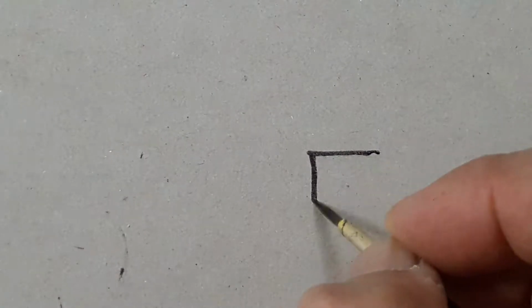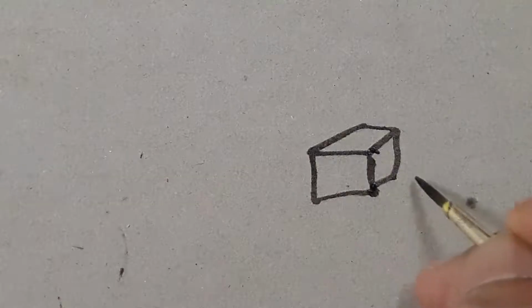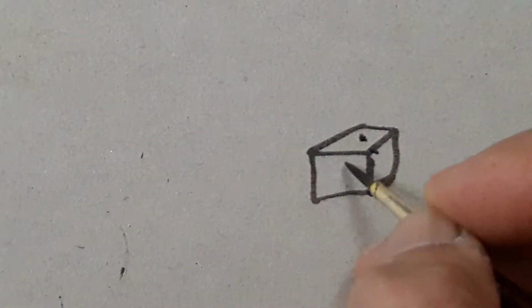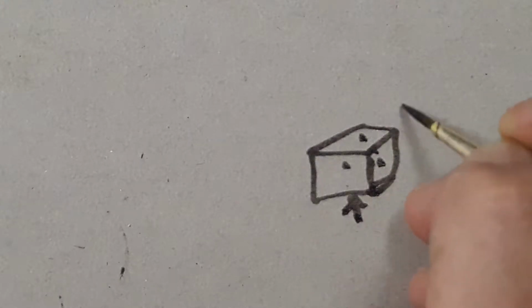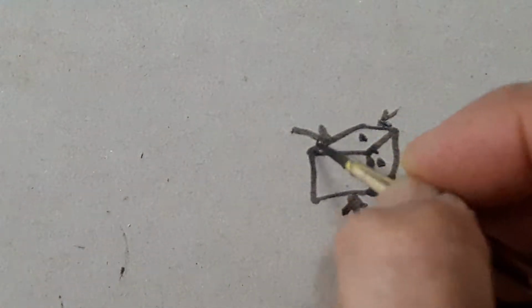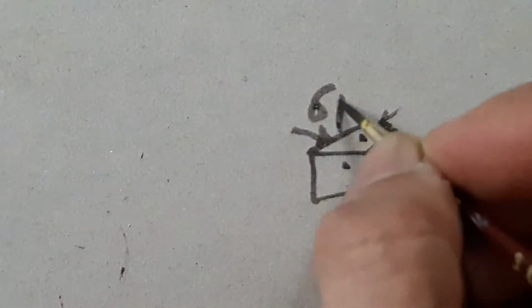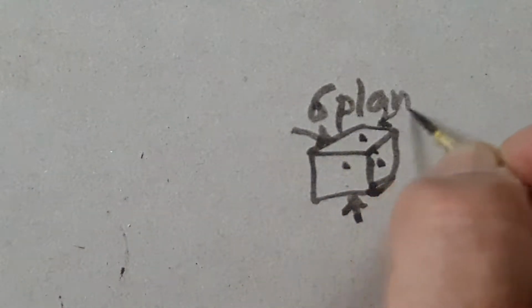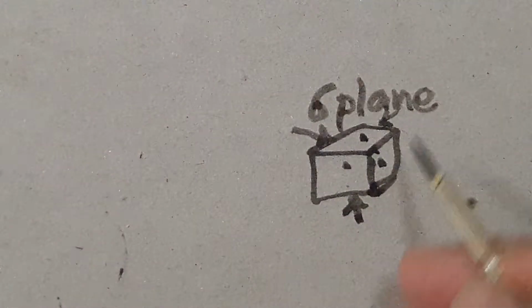If you consider a cube, how many planes has it got? 6 planes. 1, 2, 3, 4 is the underneath, then one behind and on this side. So 1, 2, 3, 4, 5 and 6. So there are 6 planes. Plane means the surface which is flat and facing us. Now in the case of the cube there will be 6 planes.